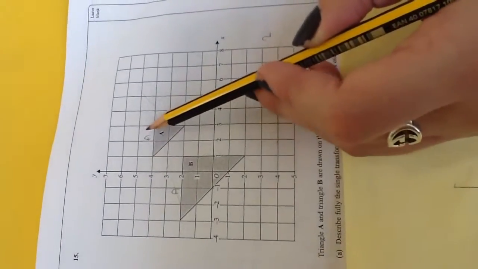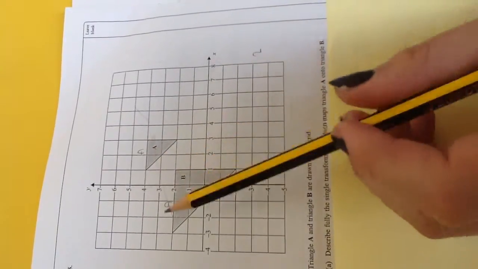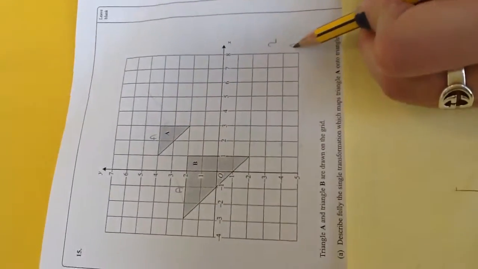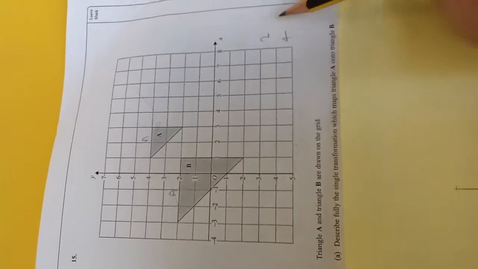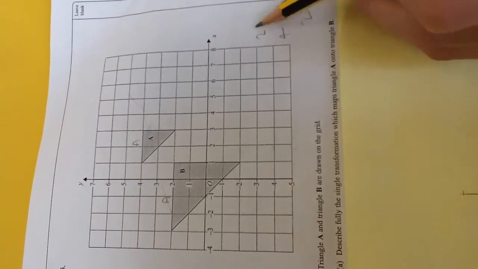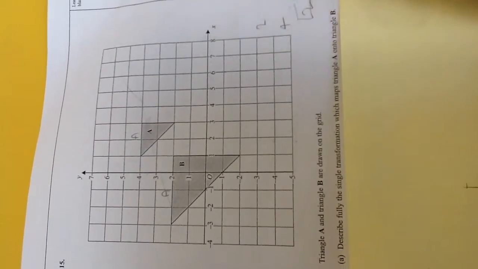Let's call this side A and this side A as they're the same sides. As you can see, this one has 4 squares and this one has 2 squares. And you can tell that the difference here will be 2 because 4 divided by 2 is 2. So the scale factor must be 2.